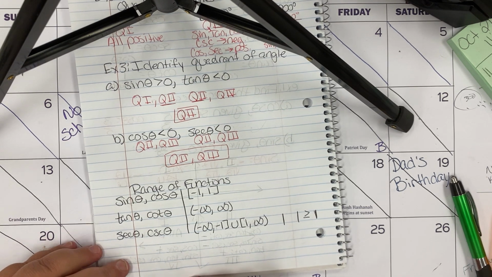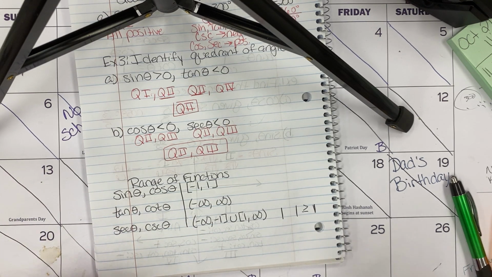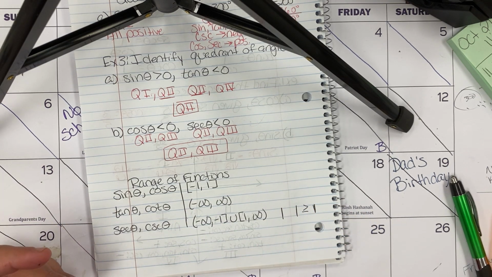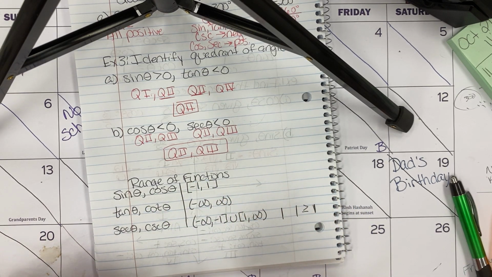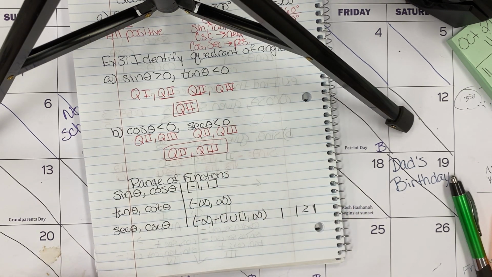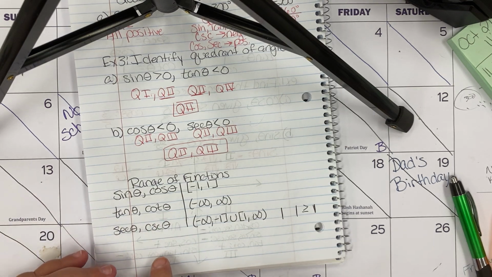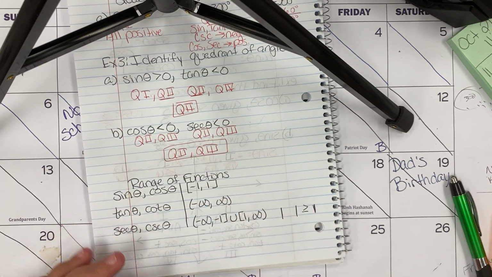Each function has its own range. Sine and cosine, since they deal with the x and the y axis, and we talk about the unit circle, even though we haven't seen it yet, only have a range, meaning that their values only go between -1 and 1. Now, when it comes to tangent and cotangent, their y values can go on forever. They can go between -infinity and infinity.